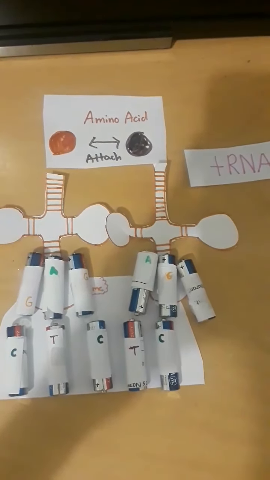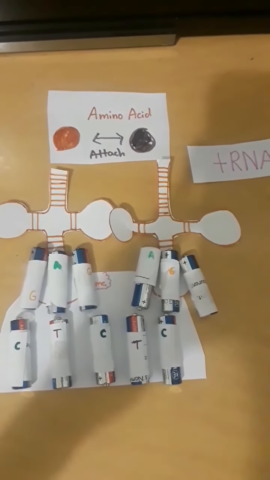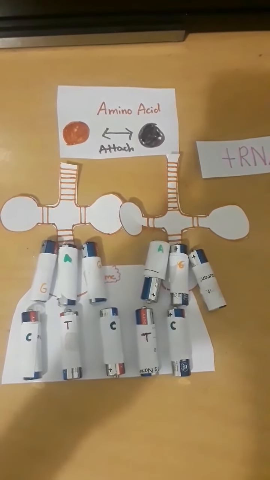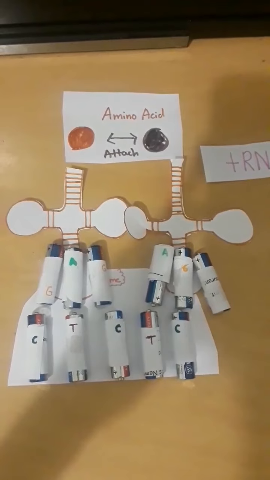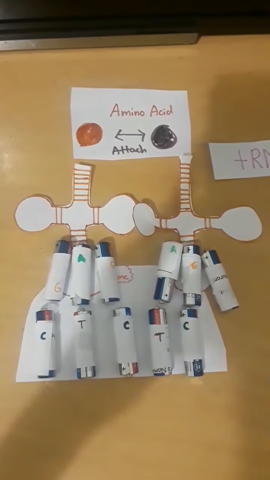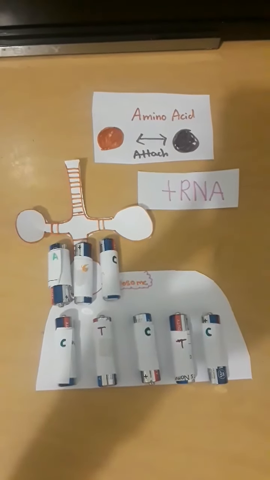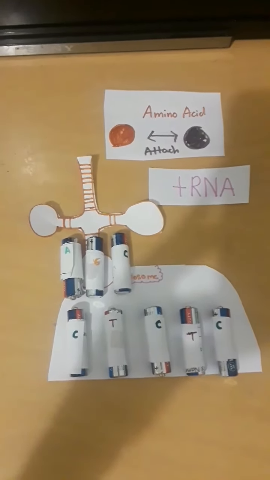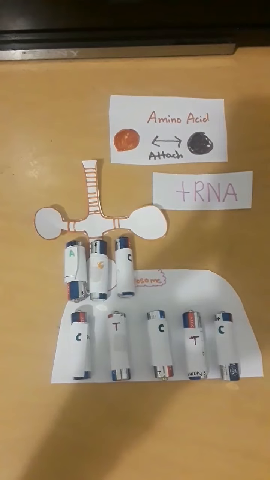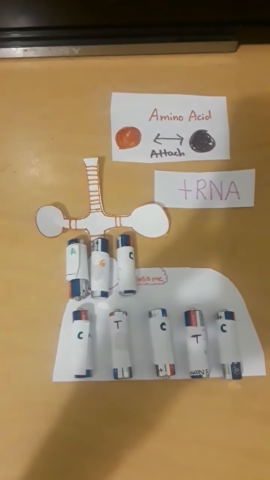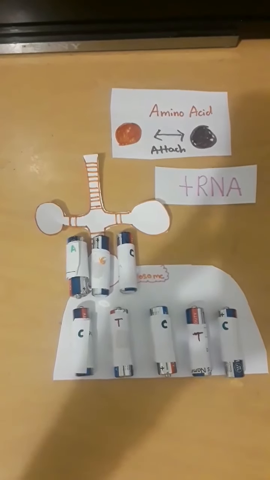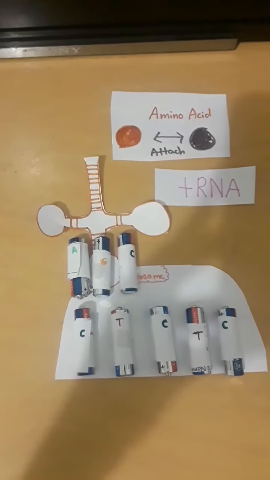A second tRNA, bringing a specific amino acid, ends up beside the first amino acid, and both amino acids join together and make a bond. This bond is called a peptide bond. Since the first tRNA has fulfilled its purpose, it breaks its bonds with its amino acid. The second tRNA moves one spot. This allows a space for the third tRNA to arrive with a new amino acid. This makes the polypeptide chain longer.